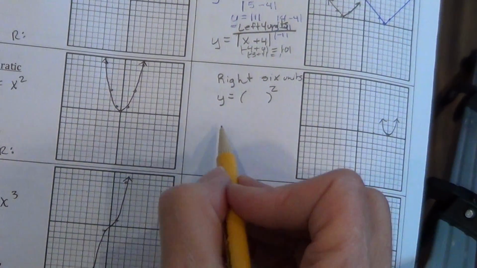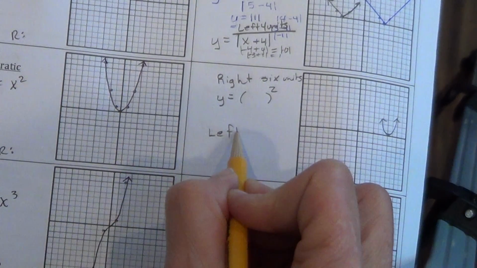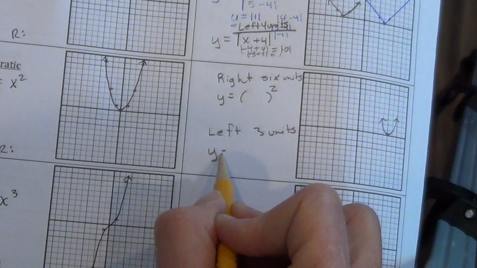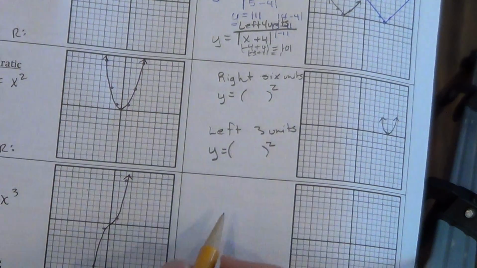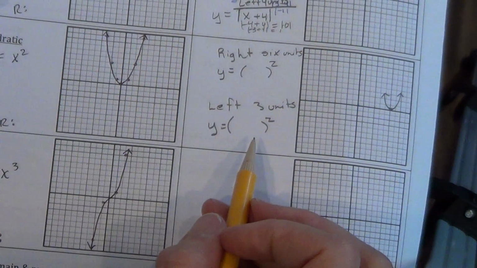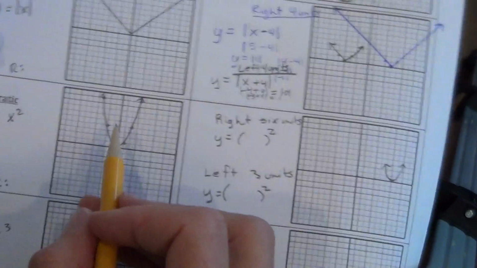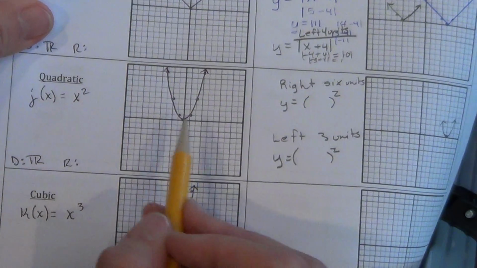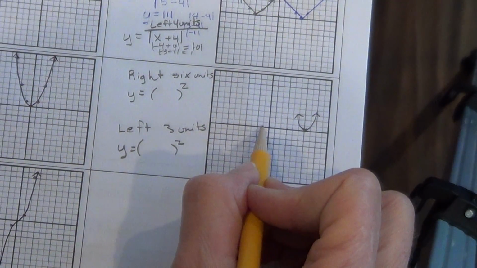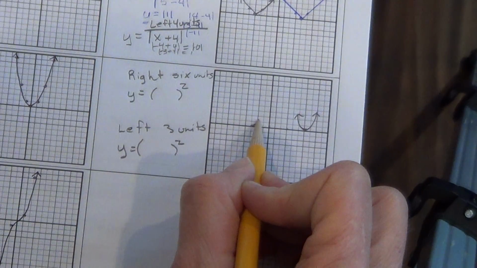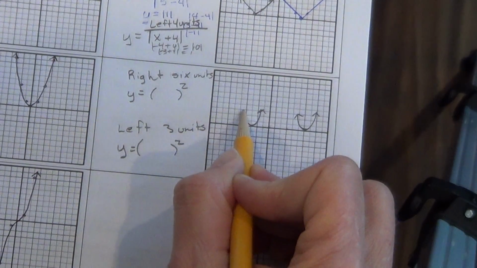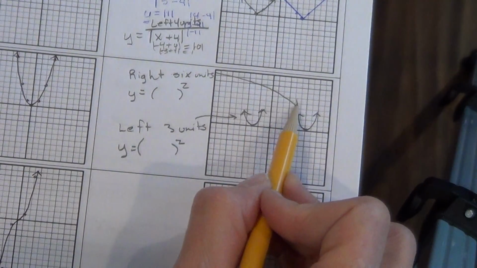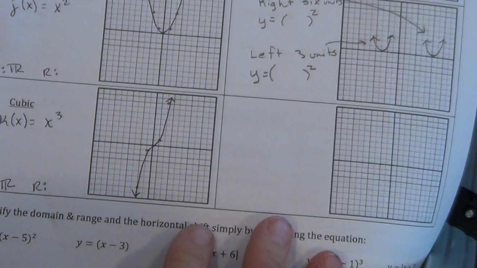Okay, and then on that same graph, I want you to do left 3 units. Y equals, I'll give you the parentheses again. So left 3 units, you're going to take your parent graph, and remember it's just x squared, and you're going to move it 3 units left. So it's going to be over here. Cool, huh? So this is for this one, and this is for that one. And I want you to give me the equation. Come to class and show me that equation.